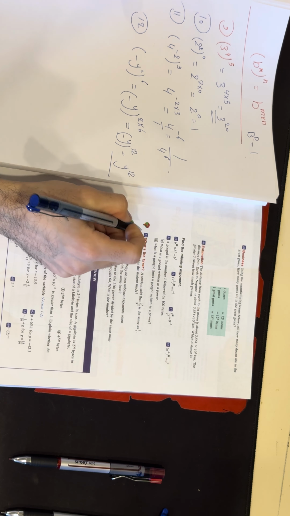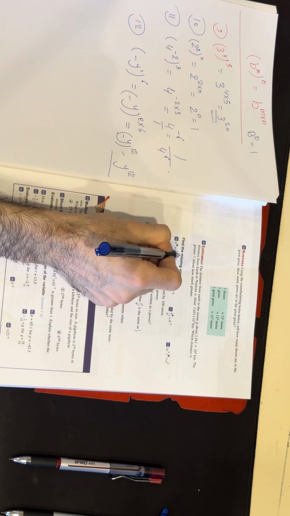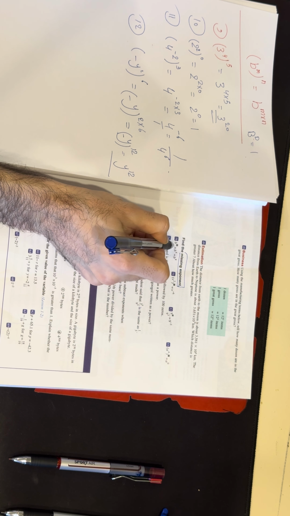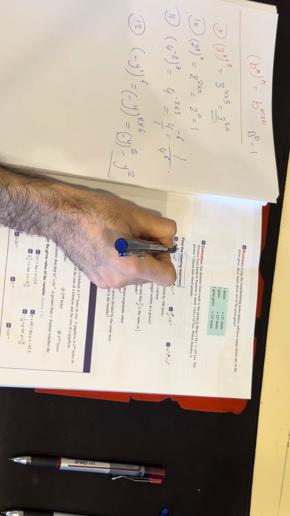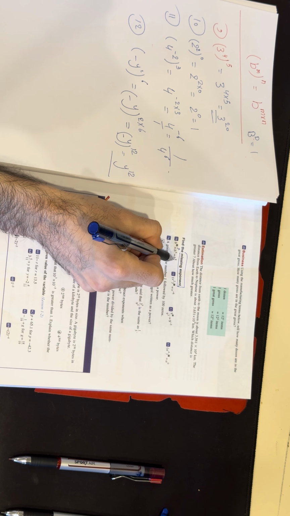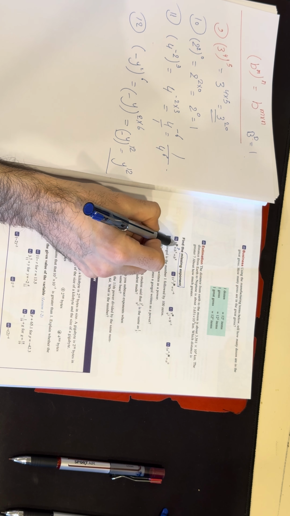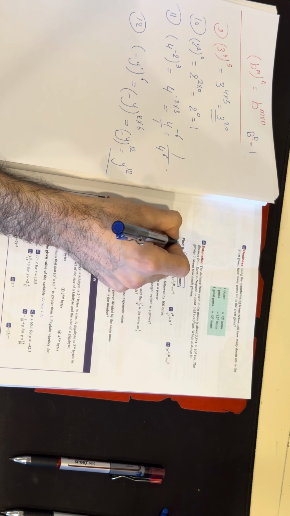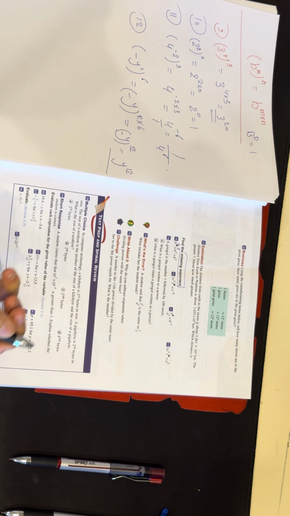Then the last thing that you have is to find the missing exponent. If you take a look, because it's multiplication, that means we need to plus the power. The answer is 8. So this side should be how much to be 8? Because we're going to plus it. 4 plus what equals 8? 4. So 4 plus 4 is 8.